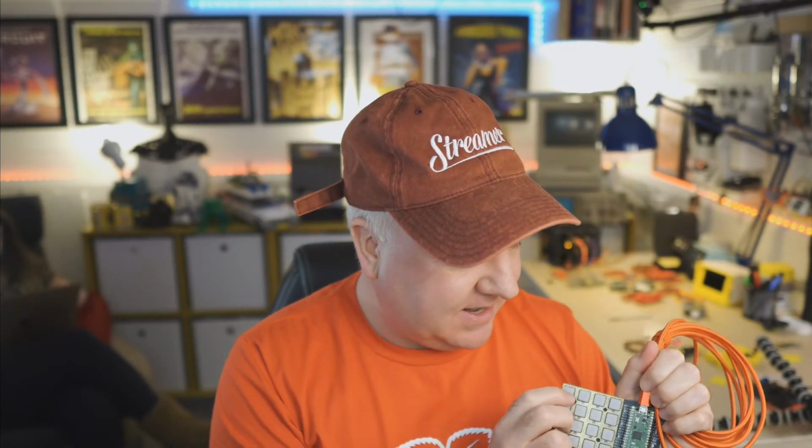Now that requires it being a HID device, a human interface device. And CircuitPython has a HID Python library. So on here I've installed that, and if I press these buttons, it will output text or various different keys.